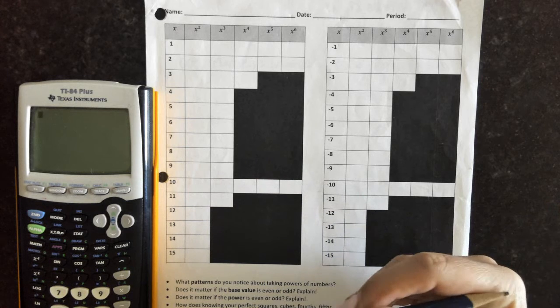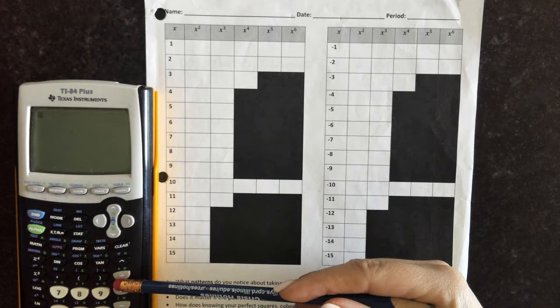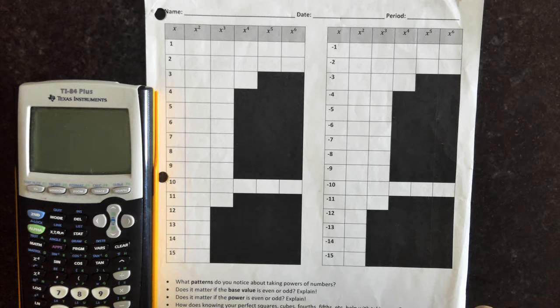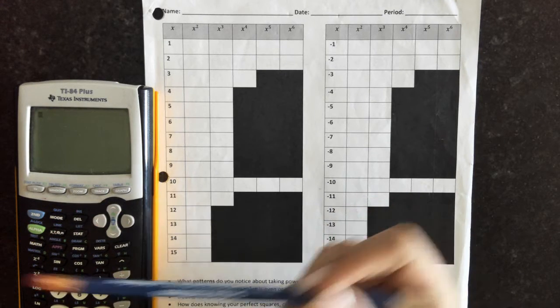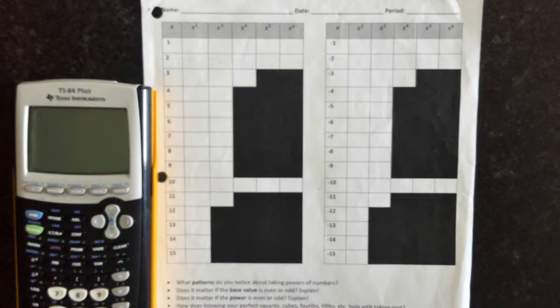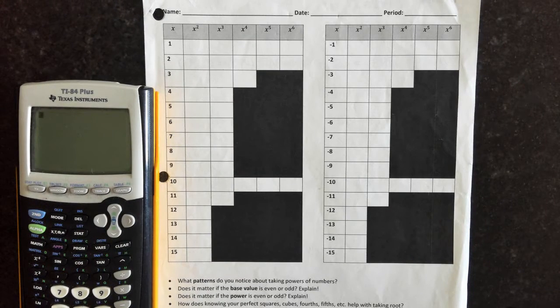I have my TI-84 calculator here, so I will show you how I'm entering all of these in. You don't need this calculator here. A lot of you could find something similar on your phone, or you could just use a basic calculator or your computer. Just make sure that you are entering them in properly.